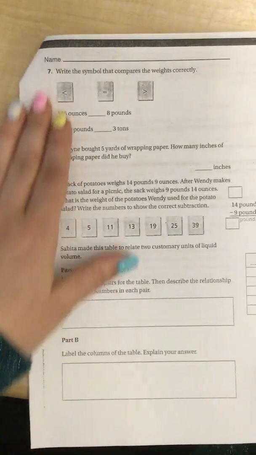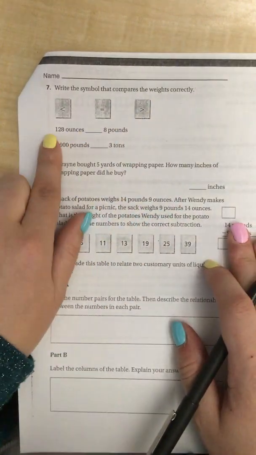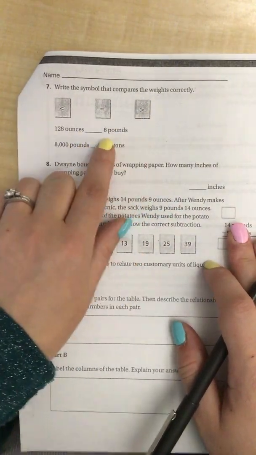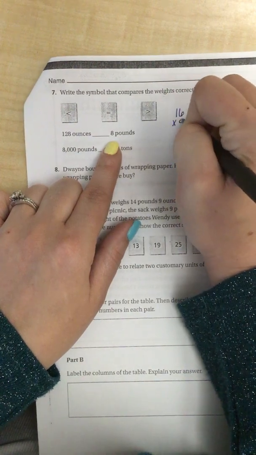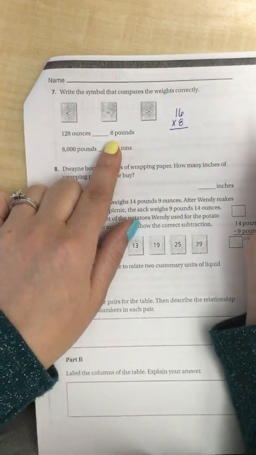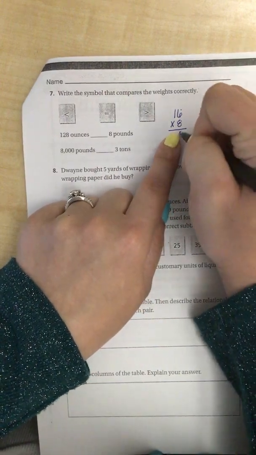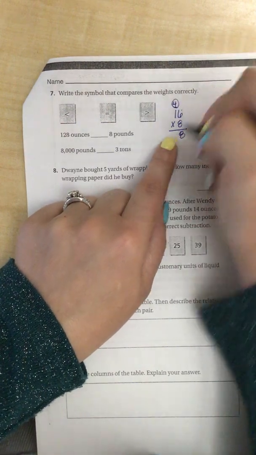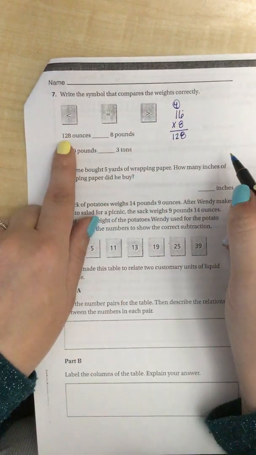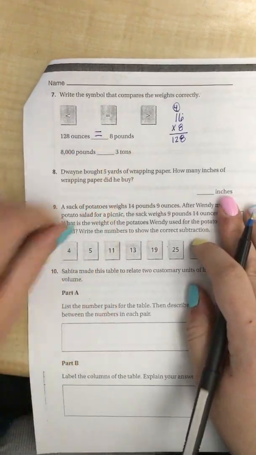All right, next question, number 7. Write the symbol that compares the weights correctly. So we have 128 ounces, we have 8 pounds. Well, I know that there are 16 ounces in 1 pound. So I'm going to multiply 8 pounds times 16. 6 times 8 is 48. 8 times 1 is 8, plus 4 is 12. So that means that 128 ounces is equal to 8 pounds.